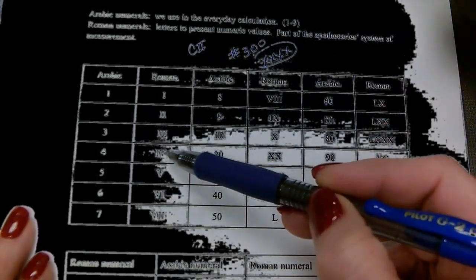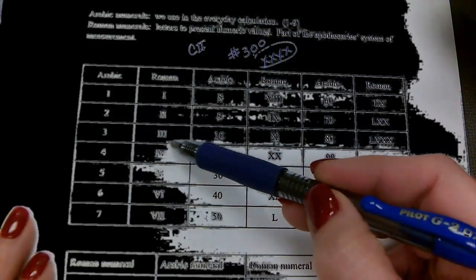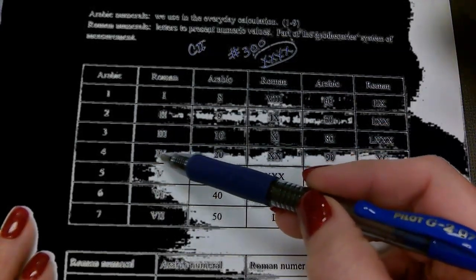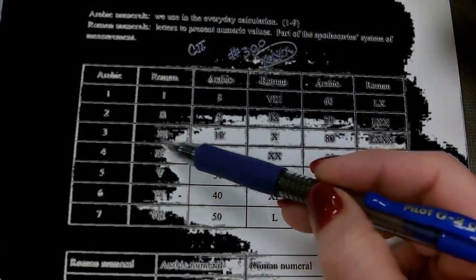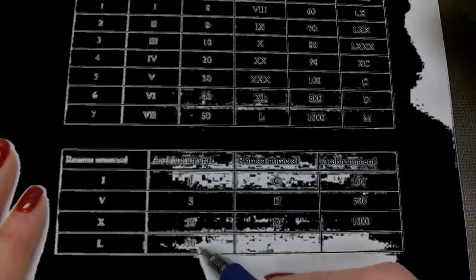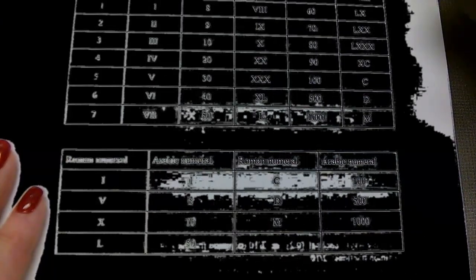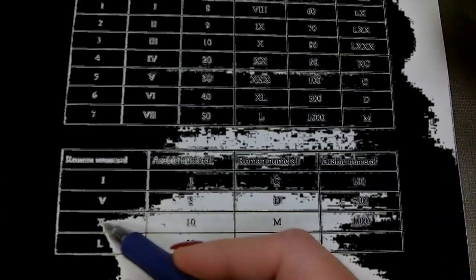But when you go to 4, we do not put 4 I's, we put the V with the lower represented number in front of it. So we always go by the ones, fives, tens, 50s, hundreds. So you can really get a value in between these two numbers using these.